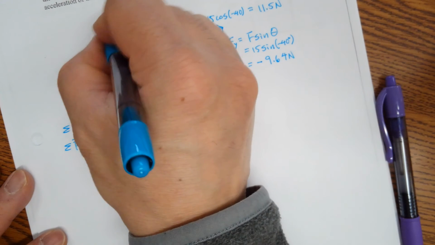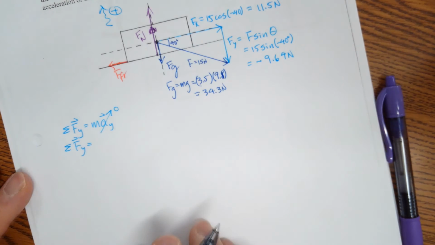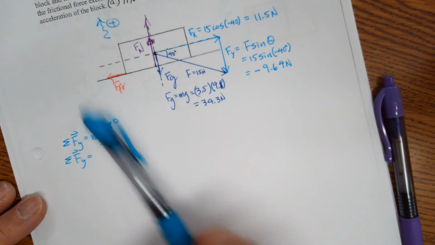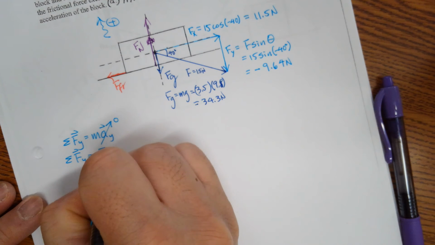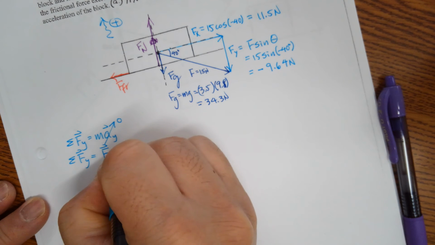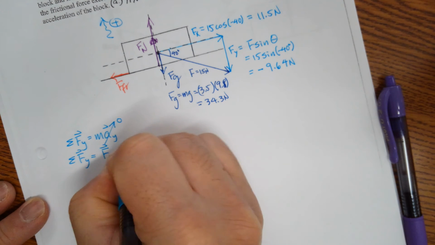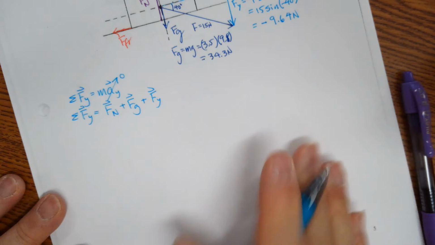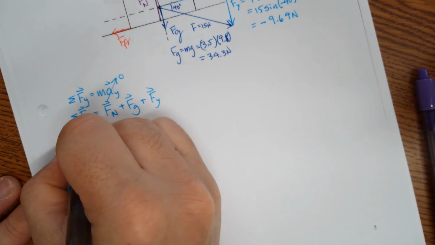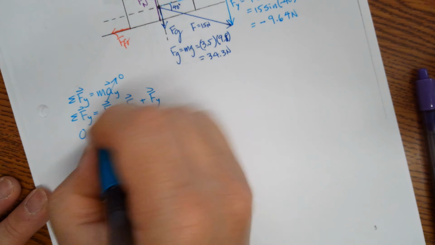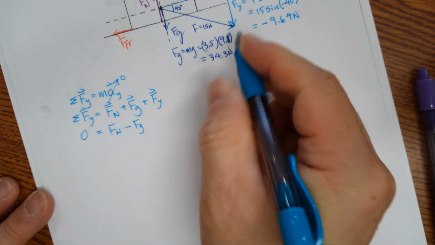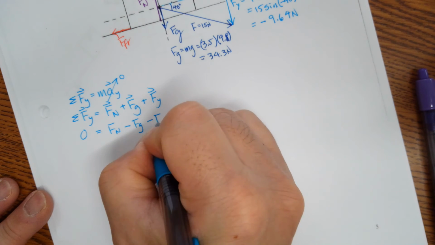I'm going to consider the direction up positive, okay? So I have F normal plus Fg plus Fy. So 0 is equal to F normal positive, Fg negative, Fy negative.